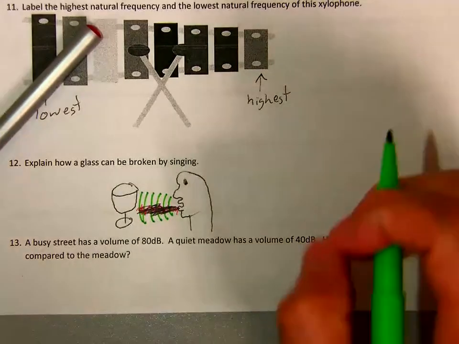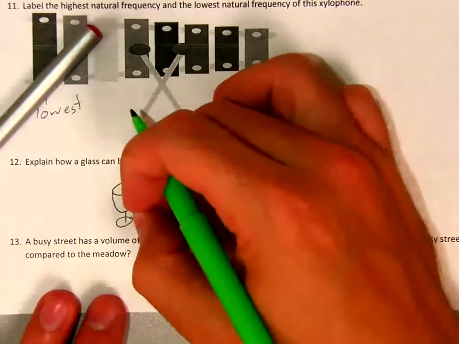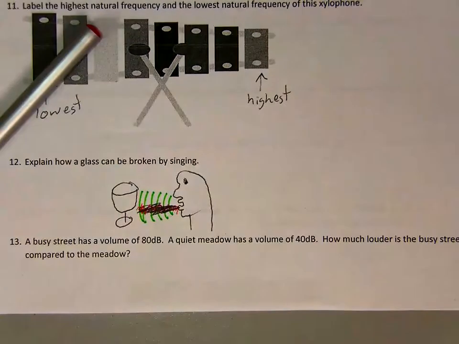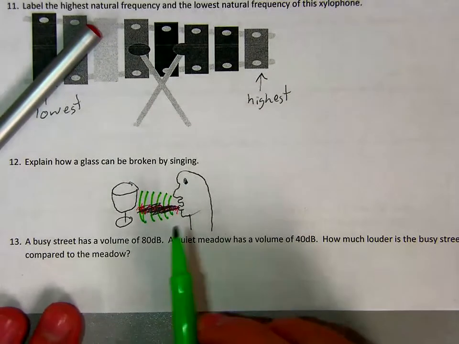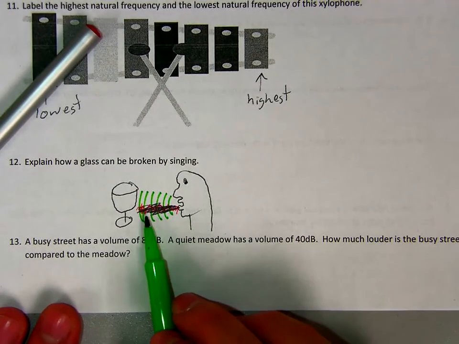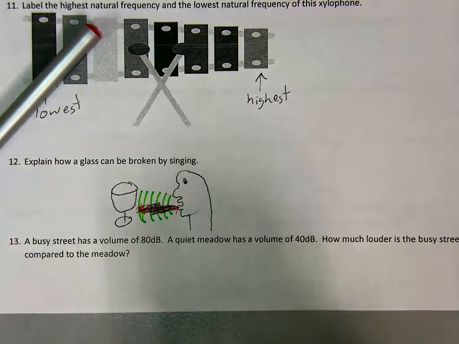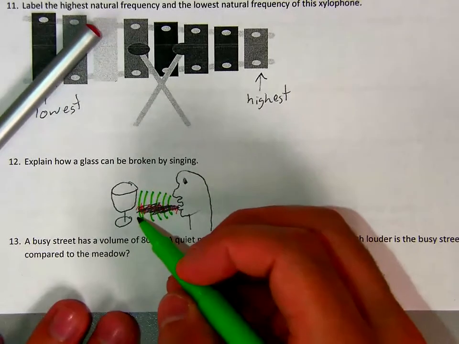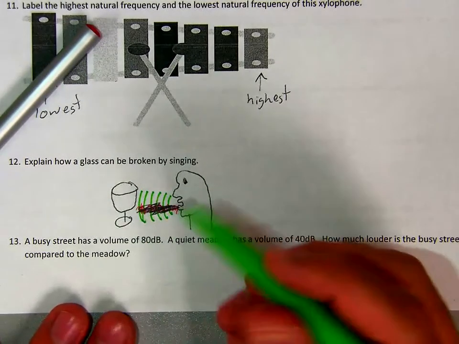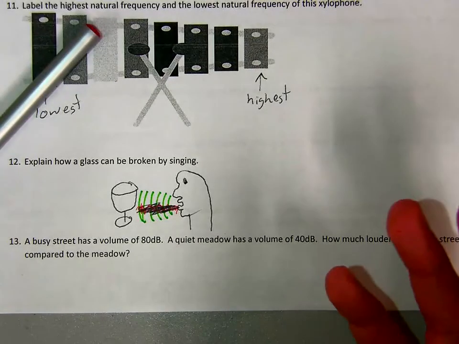Now, the glass itself has a natural frequency, so if we went ding, it'd make a pitch. He has to match the natural frequency of that glass to get it to vibrate. If he can match that natural frequency, it'll vibrate to the point that it shatters.